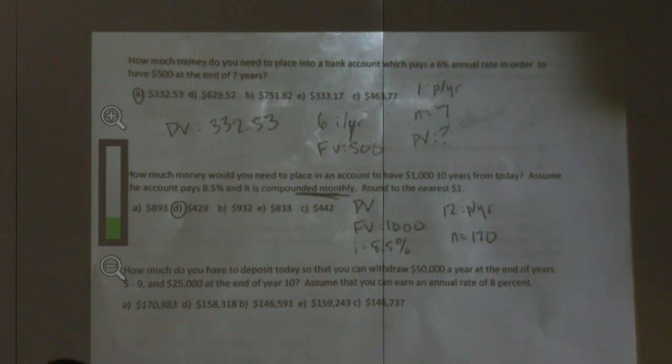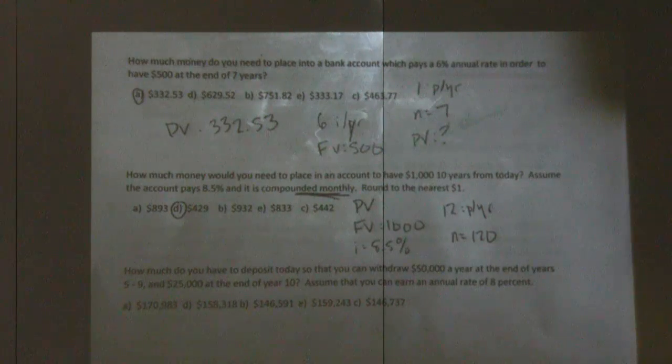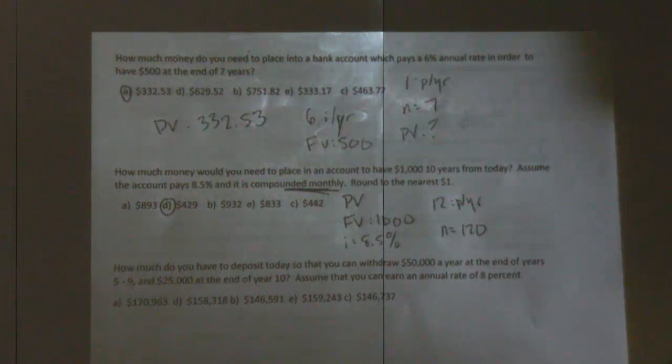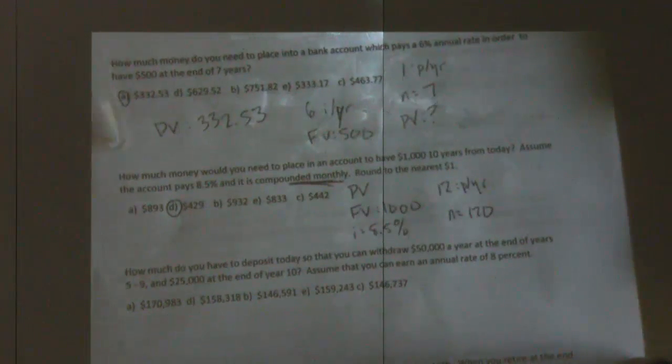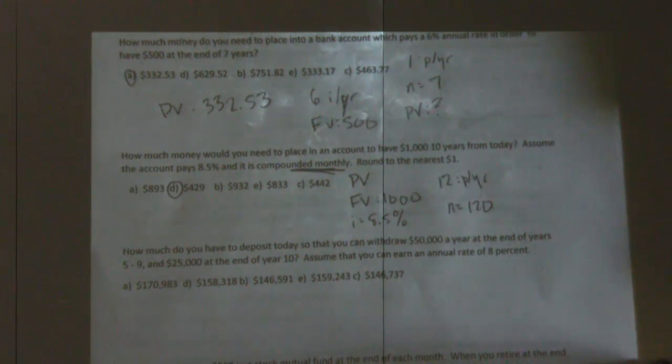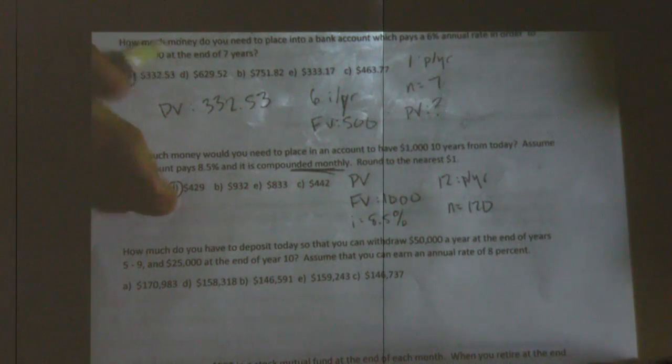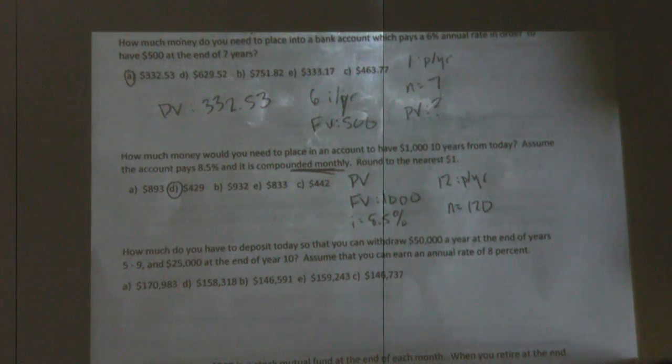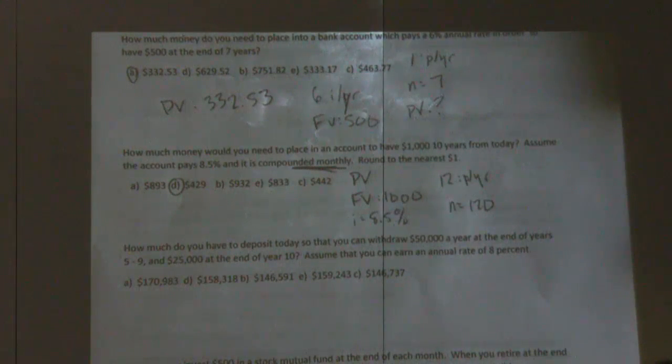Cool. So, all right, the next one is kind of a harder time value of money because you have two different setups you want to be careful of. So let's see what we do here. How much do you have to deposit today so you can withdraw $50,000 a year at the end of years 5 through 9 and $25,000 at the end of year 10? So here we essentially have two time value of money problems in one. I'm going to deal with the $25,000 first because that one's a little easier.